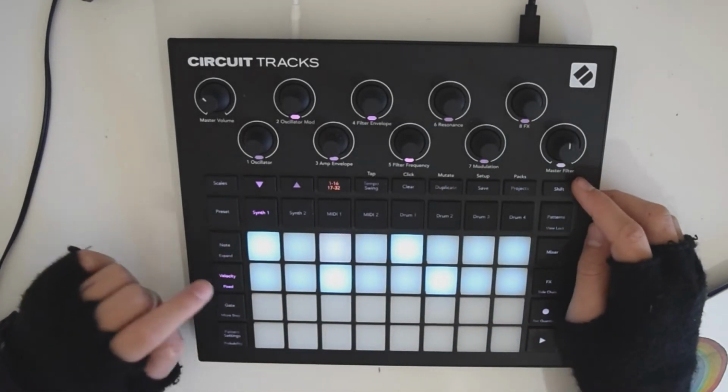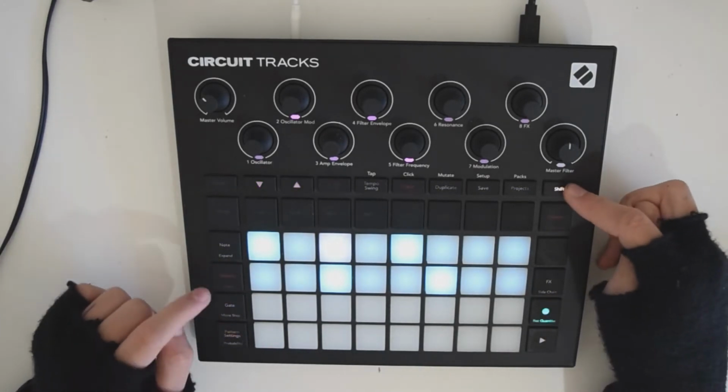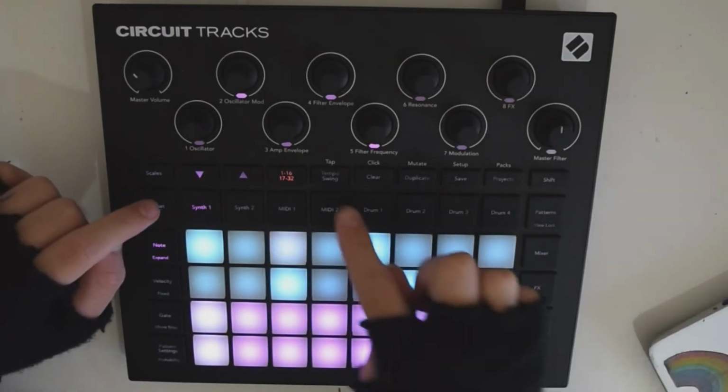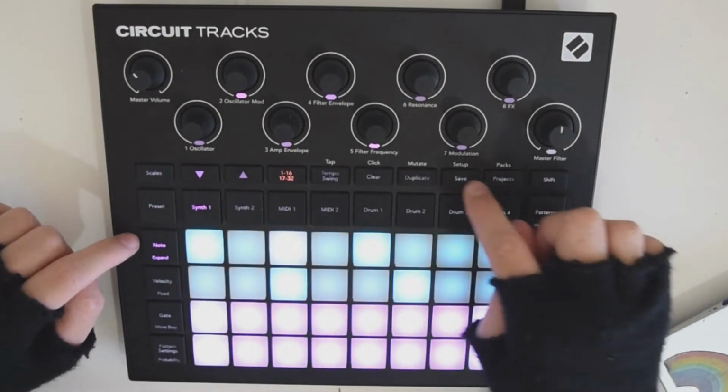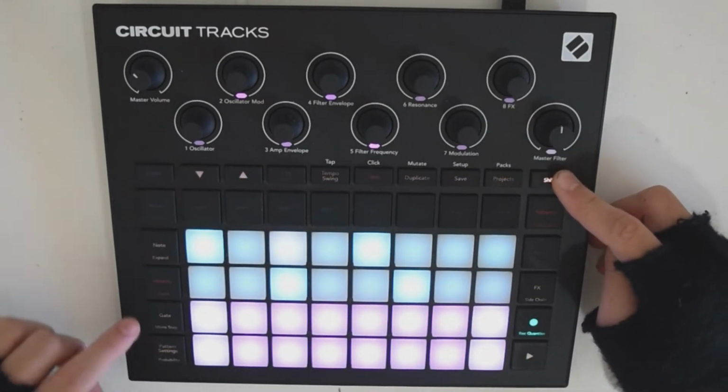And then you can see there's a second function, but you can't double tap it to get to that. That's because it's a shift function. So every time you see text written above one of these smaller buttons or on the bottom of the bigger buttons, you can press shift to get to that second function.